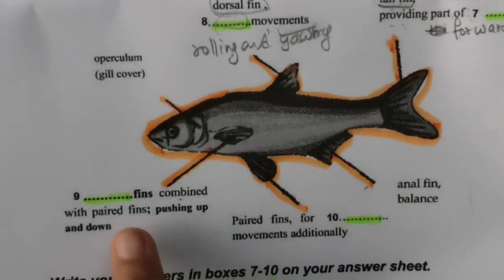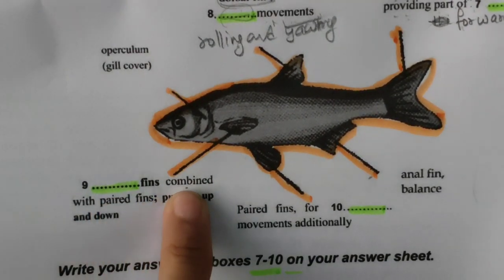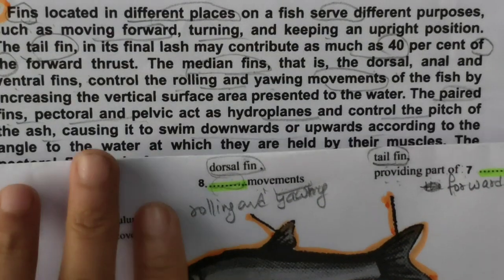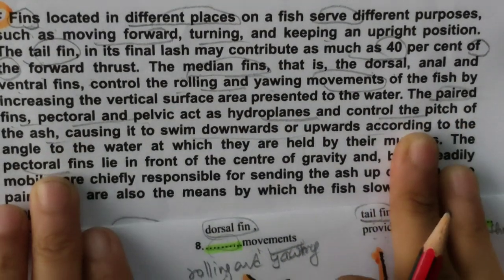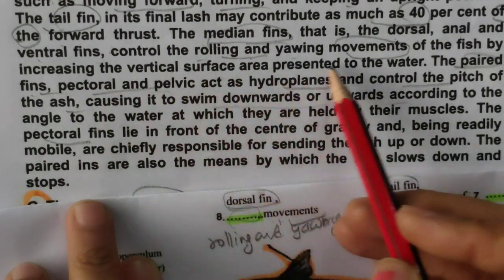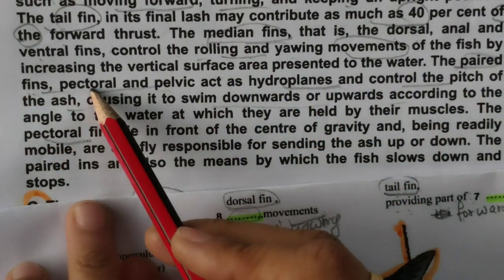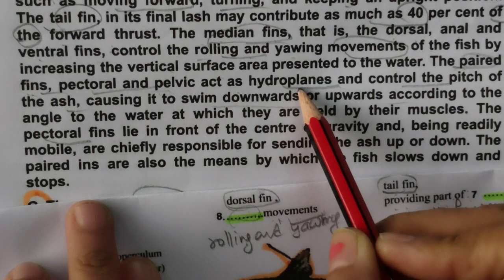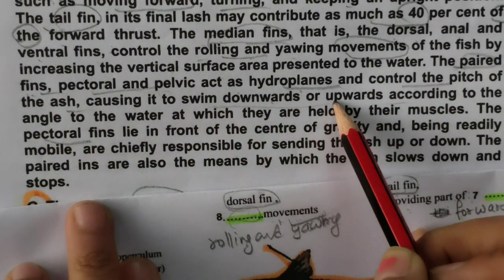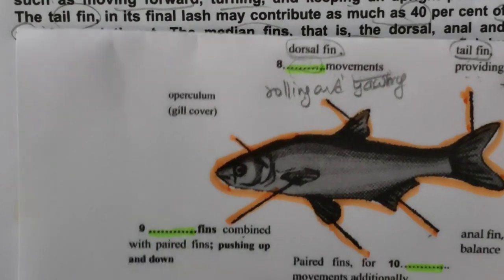Now 9th number, fins combined with paired fins pushing up and down. So fins combined with. The paired fins, pectoral and pelvic, act as hydroplanes and control the pitch of the fish, causing it to go downwards and upward. So what are we looking for?